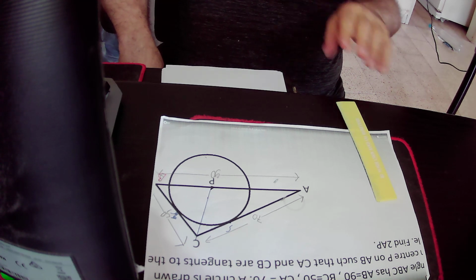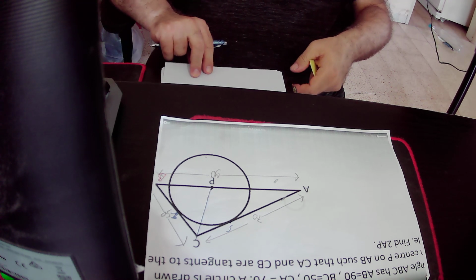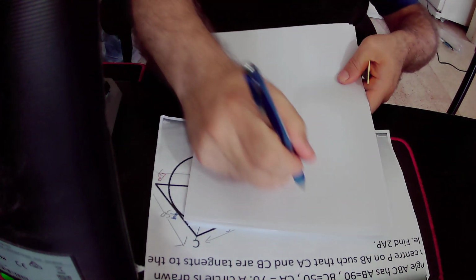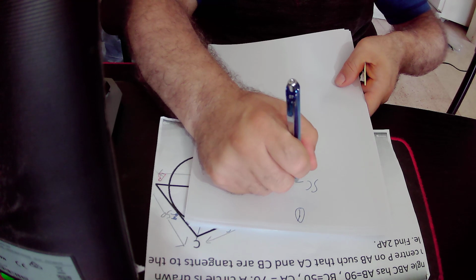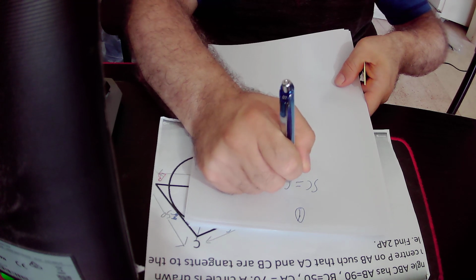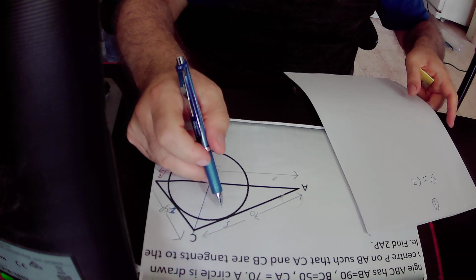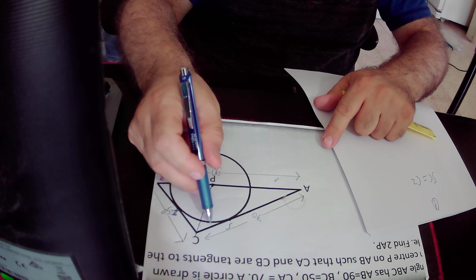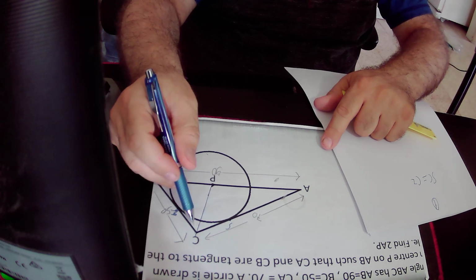SC equals CZ, that is to say this line equals this line.